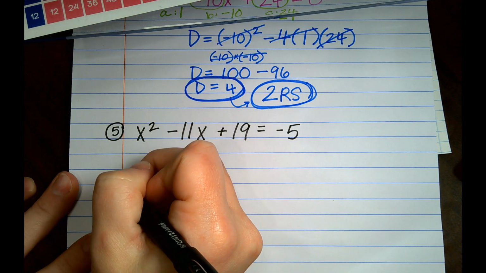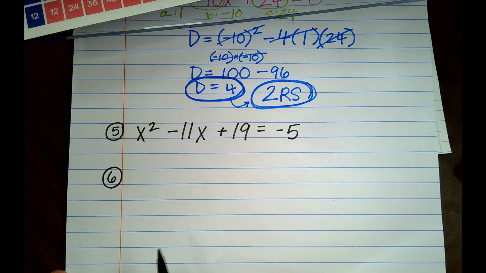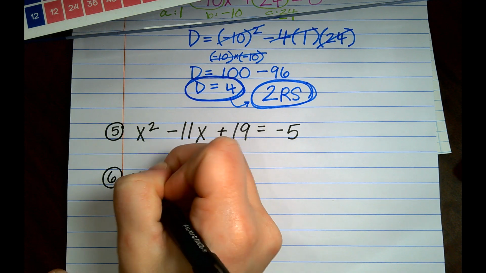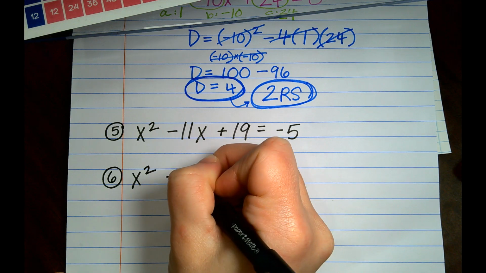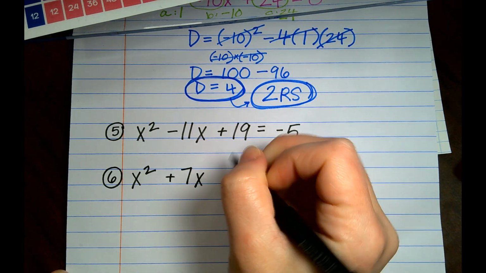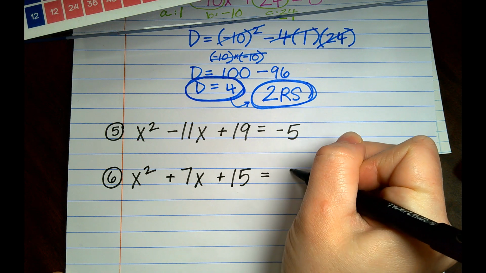I would like for you to find the discriminant of number 6, x squared plus 7x plus 15 equals +5.